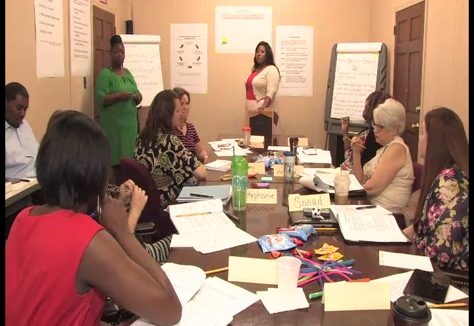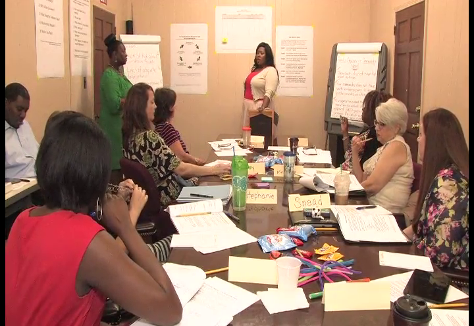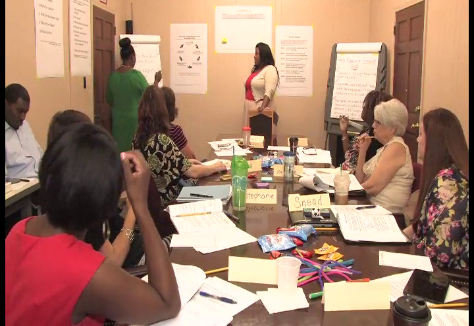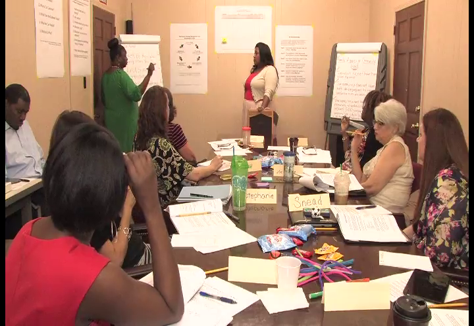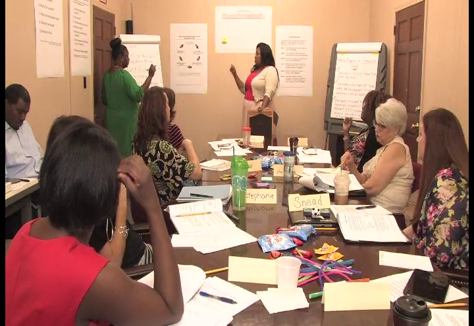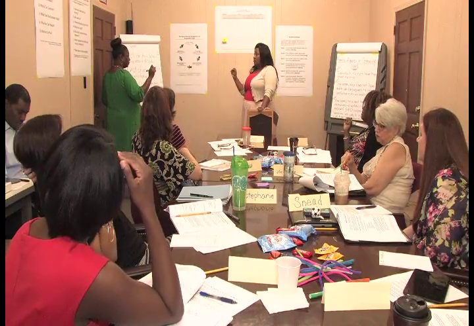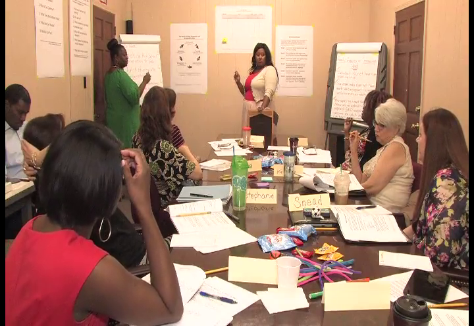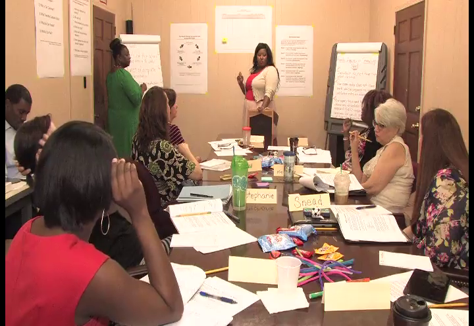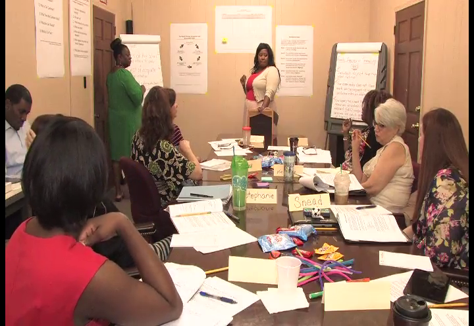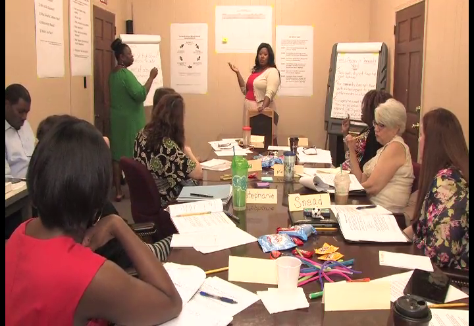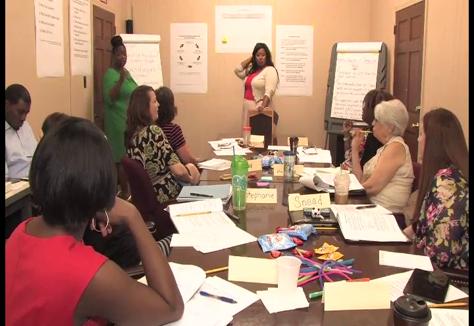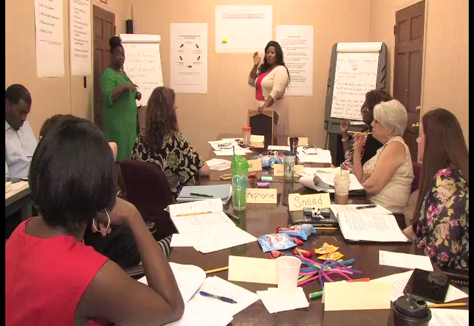So community level need: lack of job skills training opportunities. So the community lacks job skills training. Limited job skills training, that's what you want to put. The need is job skills training, limited, for the community. But you want to say the need is that the community lacks job skills training. I'm confused how we're wording this.